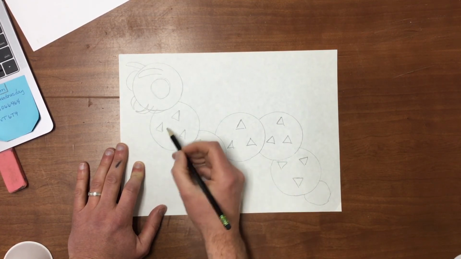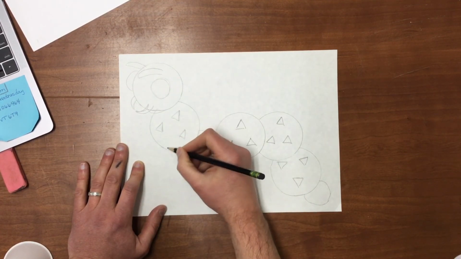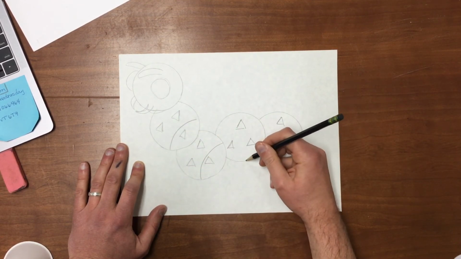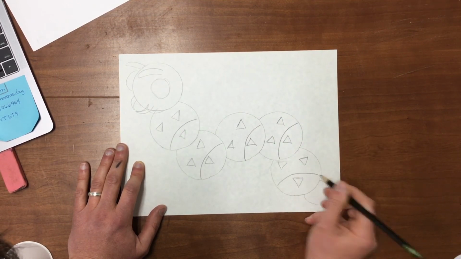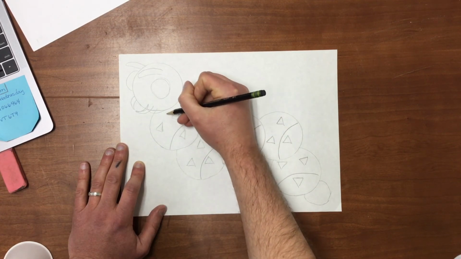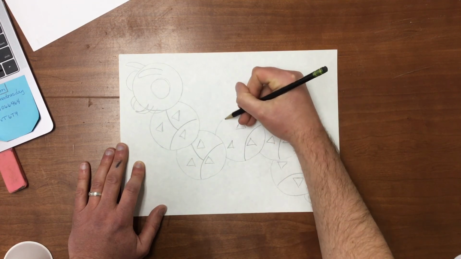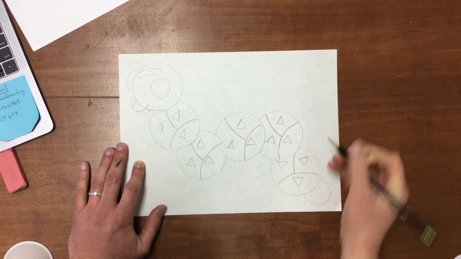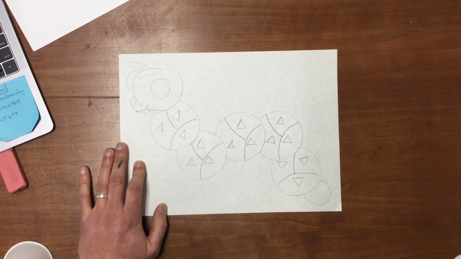So now I'm going to add some lines through it. So I'm just going to do one line like this in between those. And yet again, I'm just going to repeat it. I'm also going to make an additional line that comes through like this on each one. Okay, and then I've got a repeating pattern for my caterpillar.